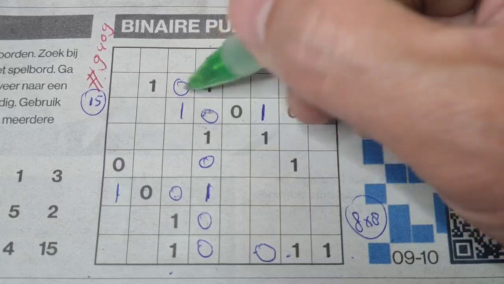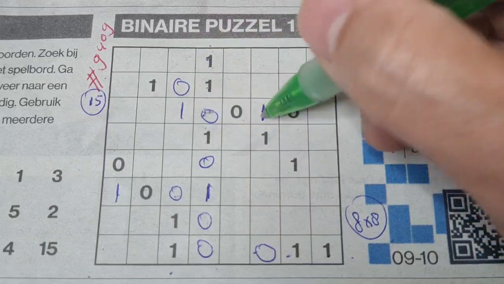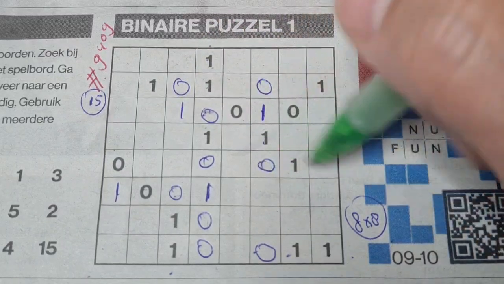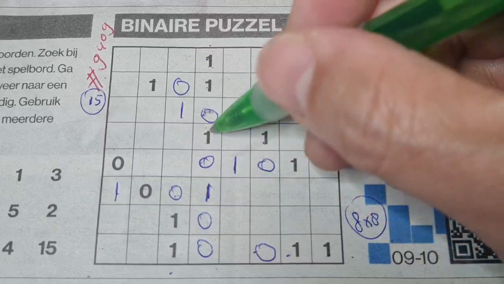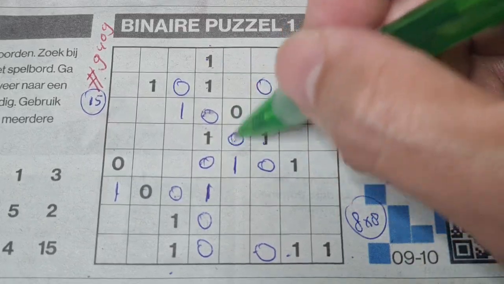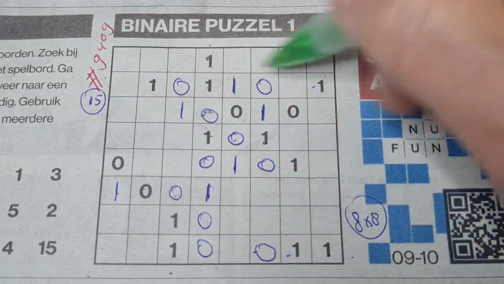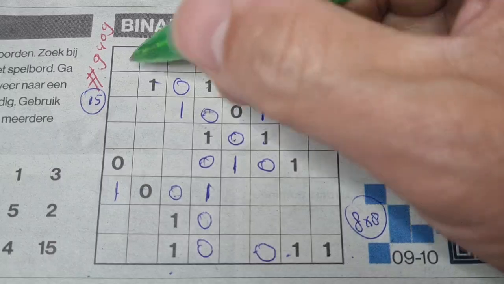Between the ones comes a zero. Double ones, zero. Between the zeros comes a one. Between the ones comes a zero. Double zeros, here one, there one. 4 ones we have here, so the rest are zeros.